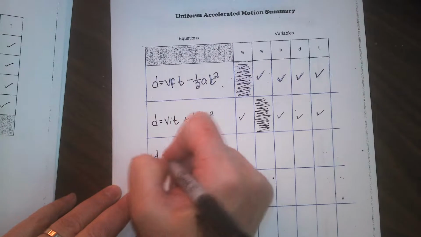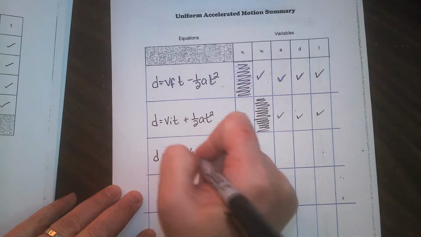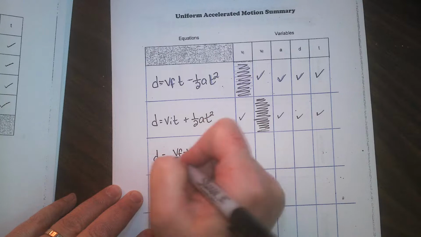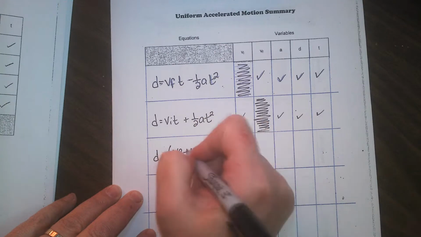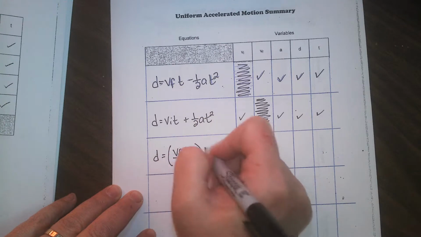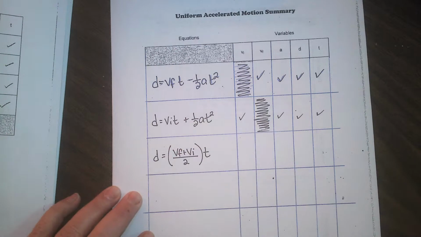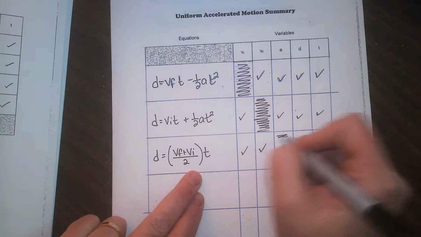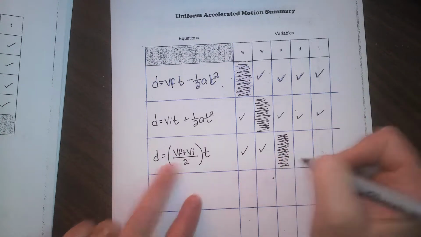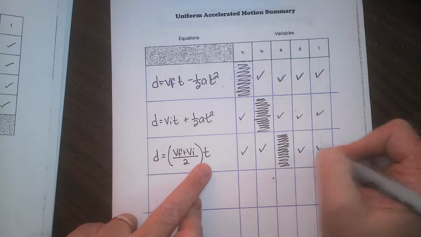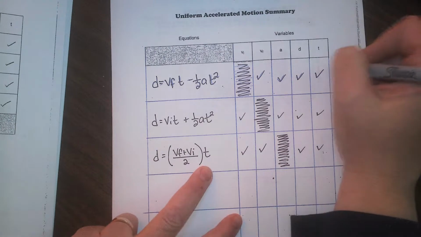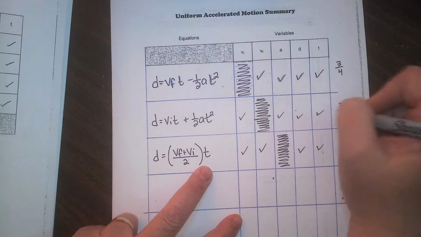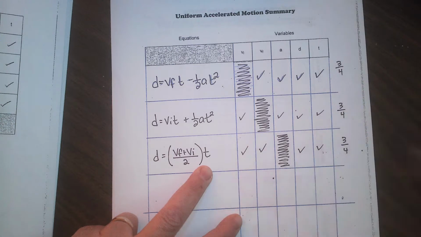Another formula that we use, D is equal to VF minus VI divided by 2, plus, I was going to say it's the average, multiplied by time. It's the average of the velocity multiplied by time. So we have VI, we have VF, we don't have A, we have distance, and we have time. So you would always need a minimum of 3 out of 4 of those to use those equations.